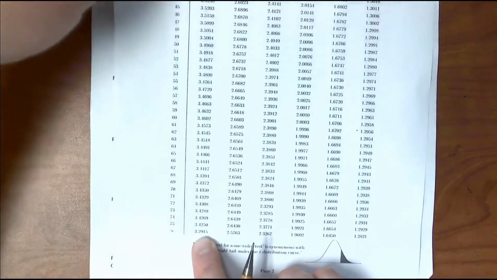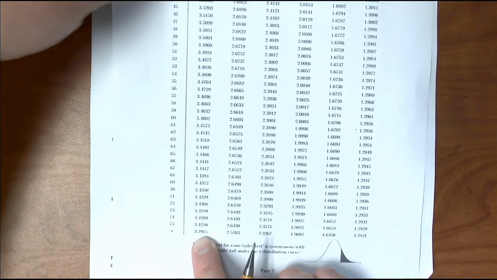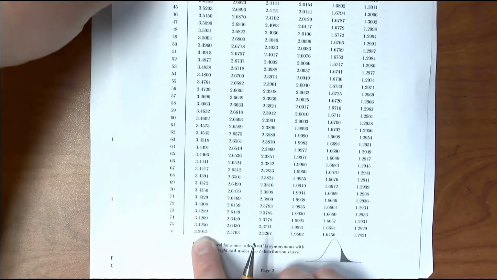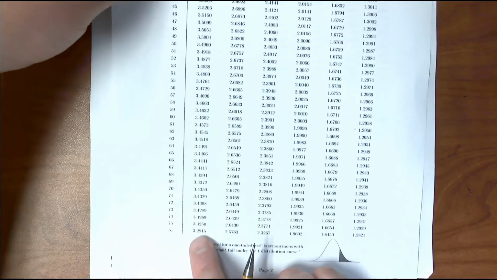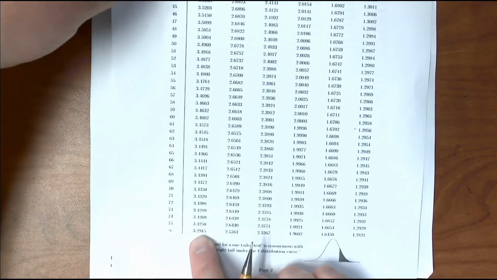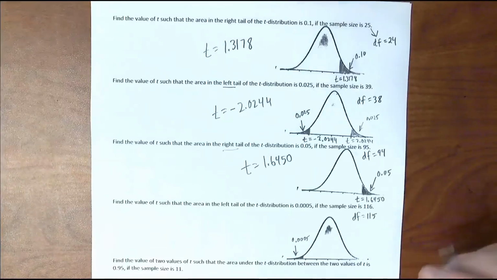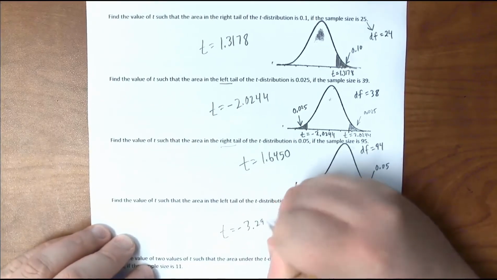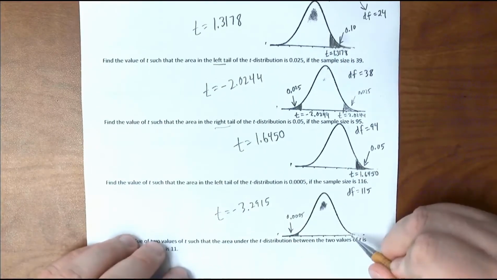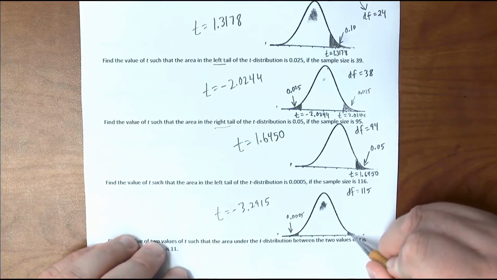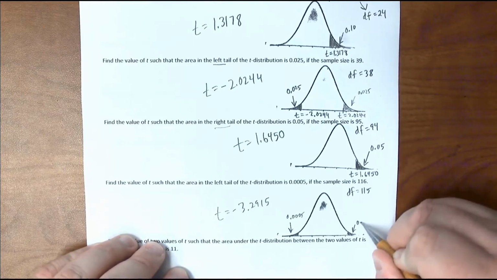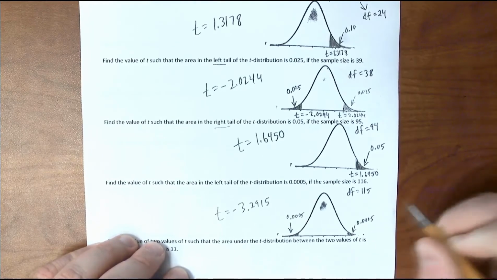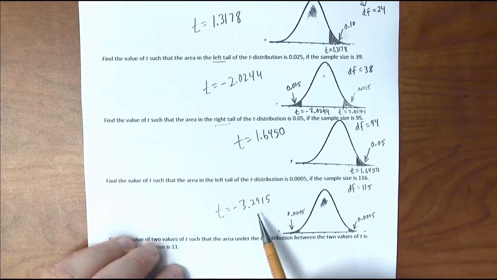We want the value of t such that the area in the left tail is 0.0005. So we take the opposite of this value and get negative 3.2915. So t equals negative 3.2915. If you wanted the area in the right tail to be 0.0005, 3 zeros and a 5, then it would be positive 3.2915.